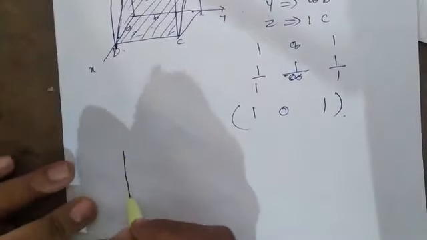Now consider another plane in a simple cubic crystal.